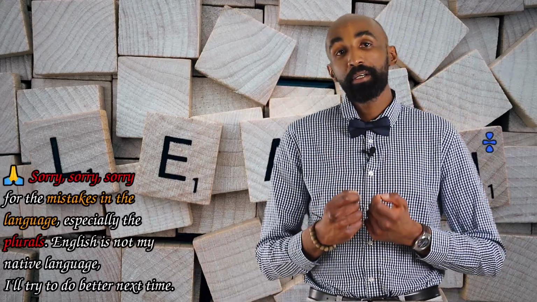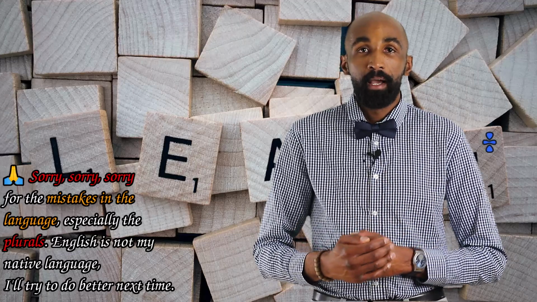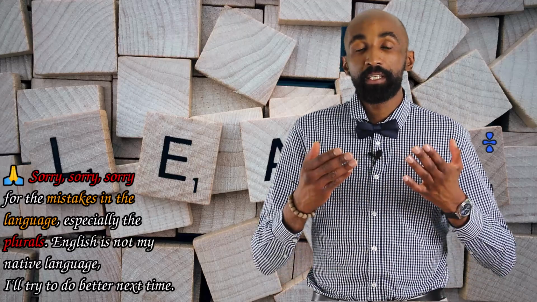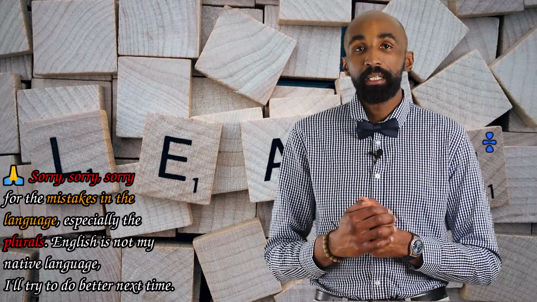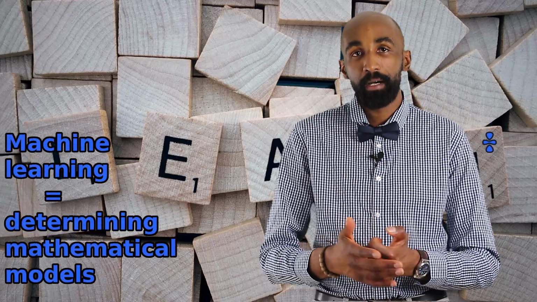You will encounter different definitions of machine learning given by different authors. I will not repeat this definition in this video, but for me, machine learning essentially consists in determining the parameters of mathematical models. What do we mean by mathematical model? Well, a model is a mathematical representation of a phenomenon. It's a simplification of reality, it's an abstraction.